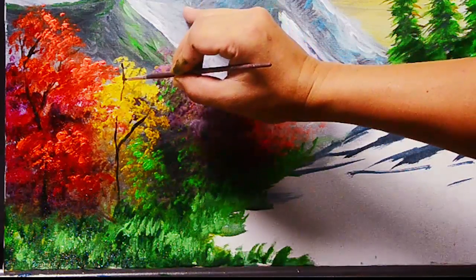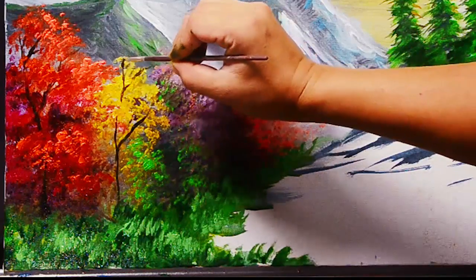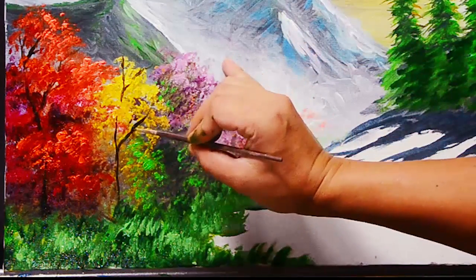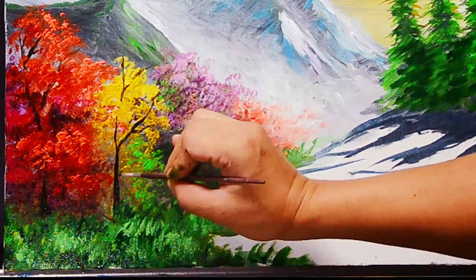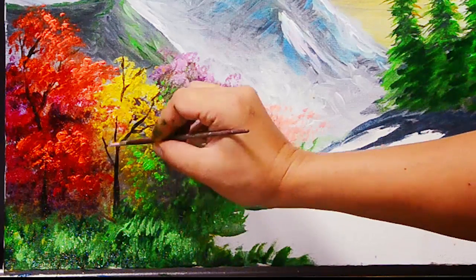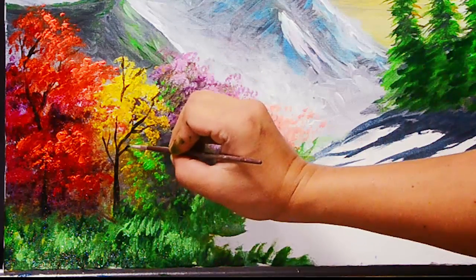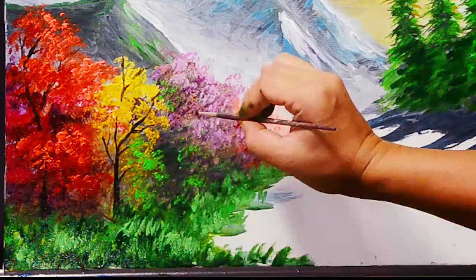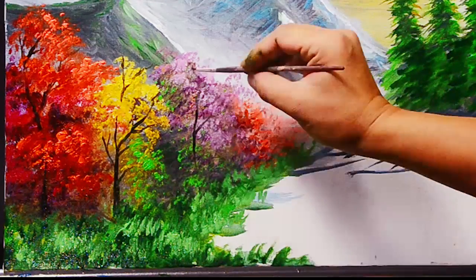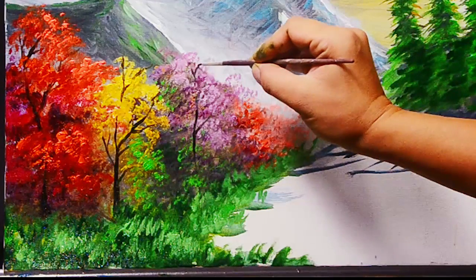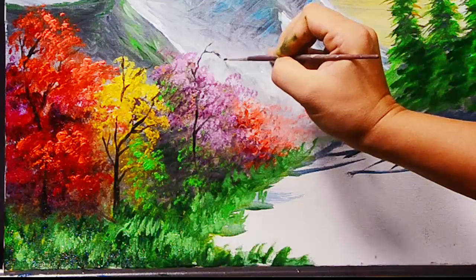Pointed brush or the smaller round brush. Just looking good.